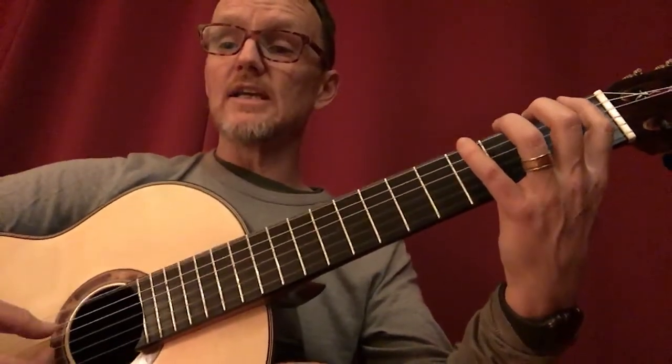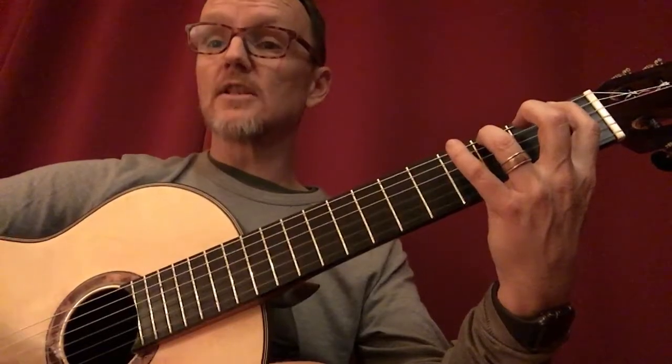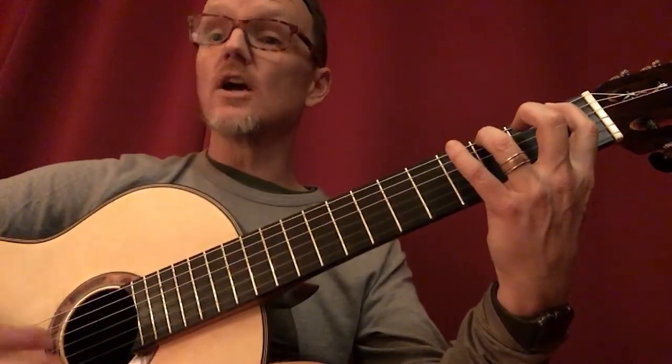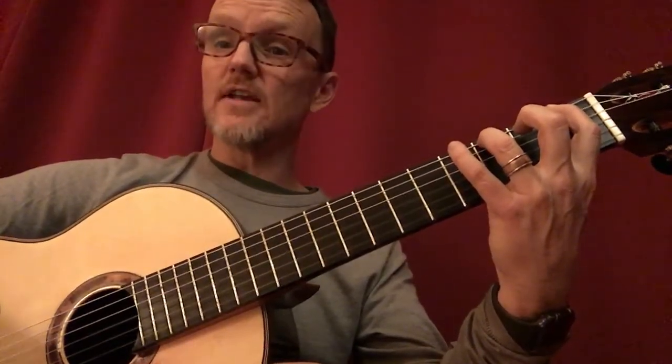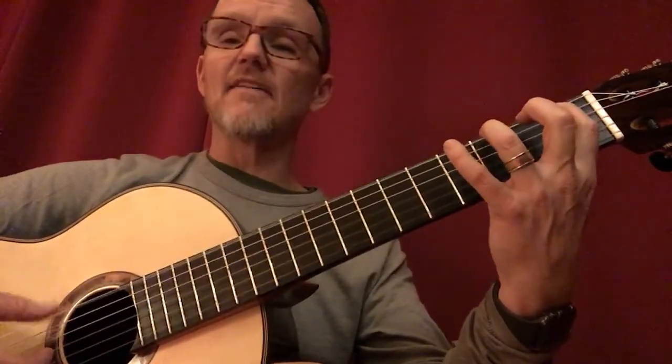So as I go E, F, 1st fret, G. If you look at the corresponding diagram in your text, you'll see open string is E, 1st fret is F, 3rd fret is G. And we just want to repeat that, E, F, G.